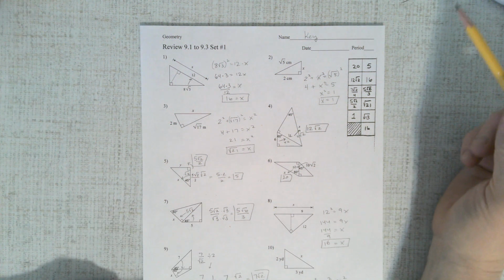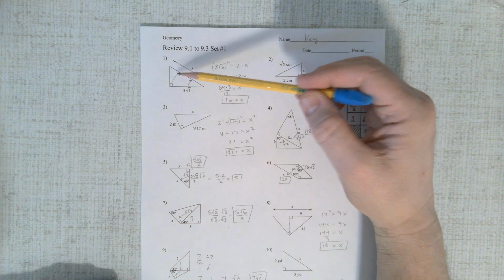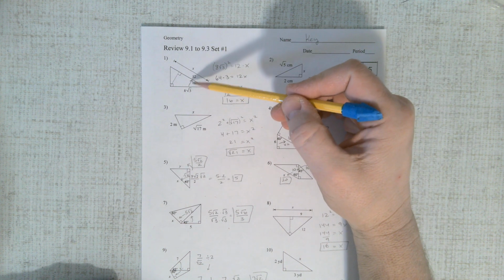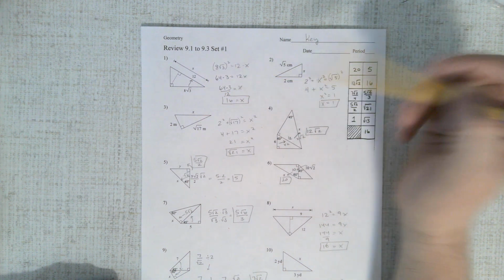Alright, hold on, I'm going to go over the homework. Problem number 1, when you have a side with an altitude, the formula is the side squared is equal to this little piece times the whole piece, and that's what I have here.